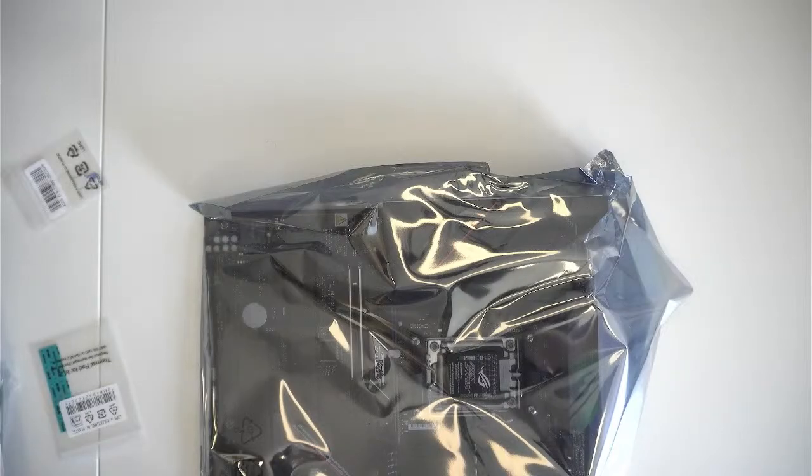No. With the PCIe 4.0 times 16 slots. Which is the lower one, if I remember correctly. 1, 2, 3, 4. They've numbered them, but they didn't tell us what they are. There we are.